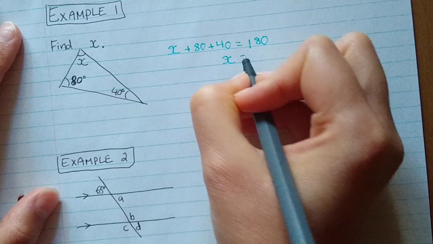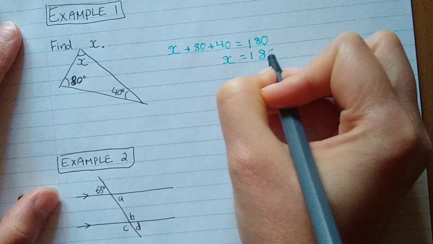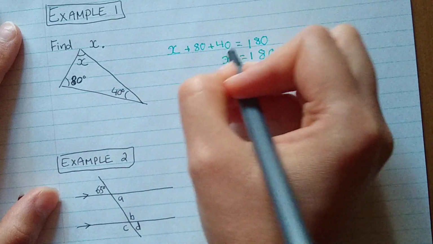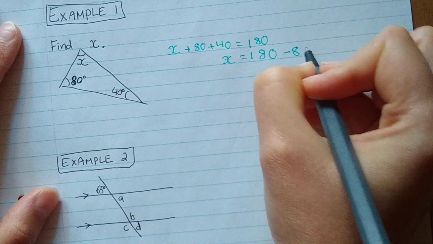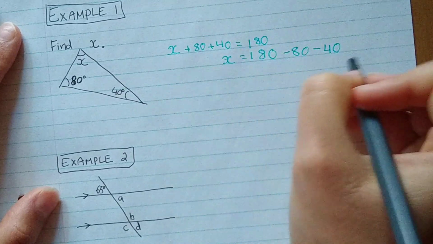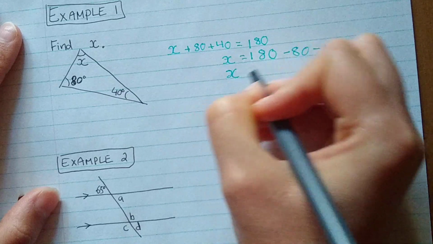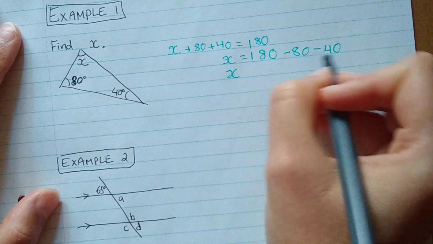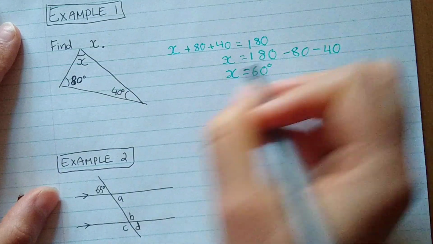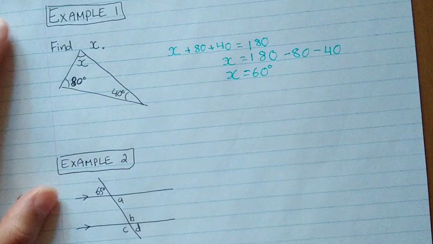So we keep the x, we keep the 180 on the right side, the plus 80 and the plus 40 will subtract over here because the pluses become minuses on the other side. So 180 minus 80 is 100, minus 40 is 60, which means that x is 60 degrees. So this angle is 60 degrees.